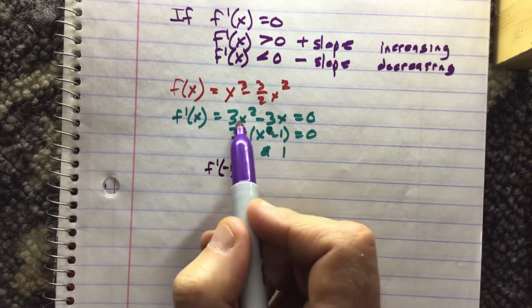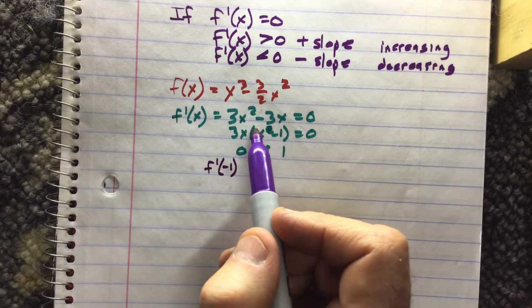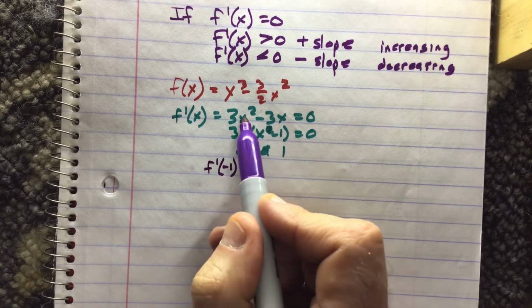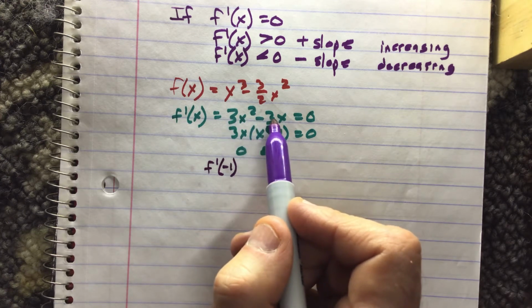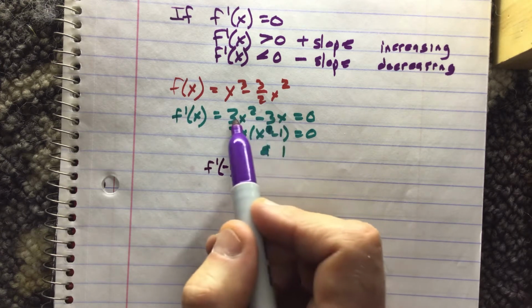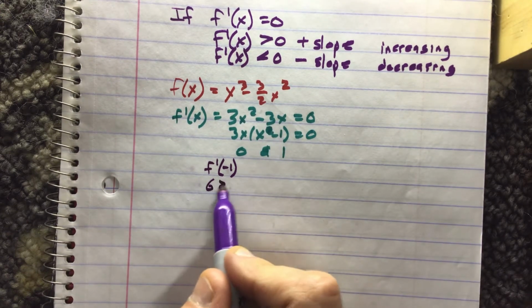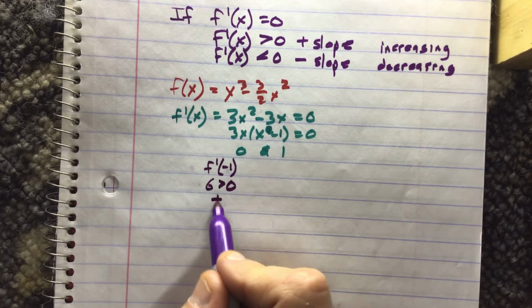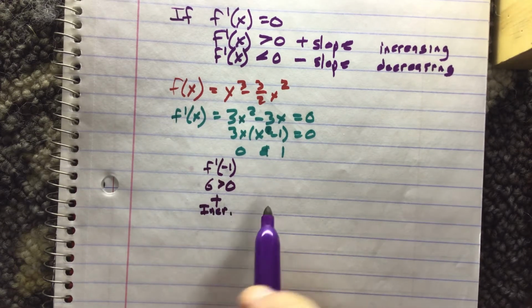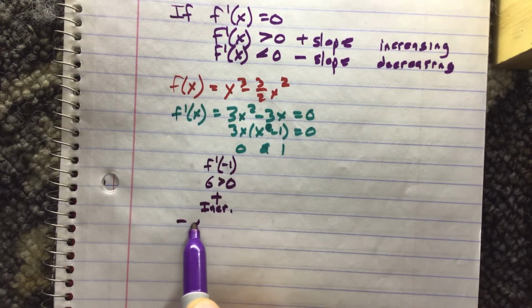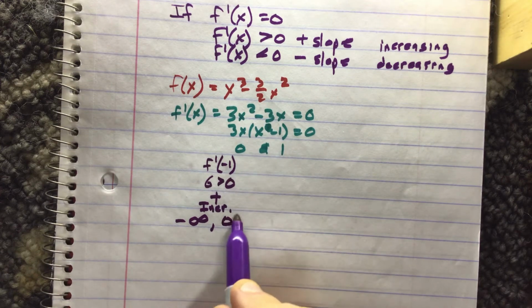So we're plugging -1 into the derivative here. We're not so much concerned with the value. We just want to know what the sign is. So if I plug in -1 and I square it, I get 1 times 3 is 3. 3 minus 3 times -1, which is -3. So 3 minus -3 is 6. So I get a positive 6, which is greater than 0. So this is positive, which means it's increasing. So this function is increasing from -infinity all the way up until that first critical point of 0.